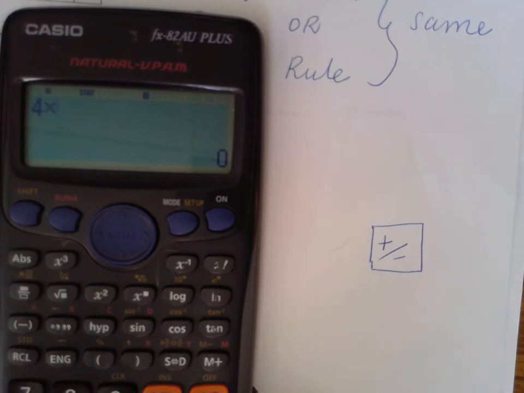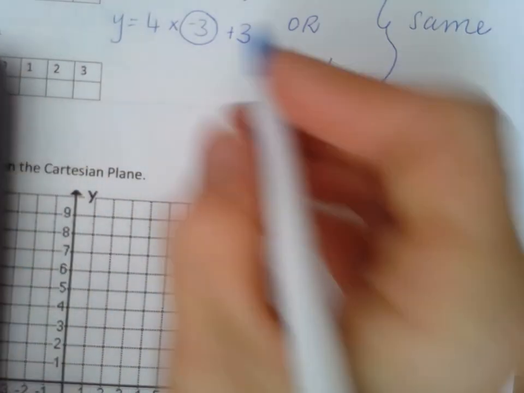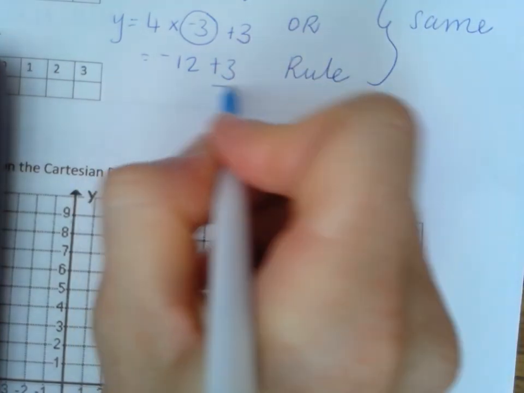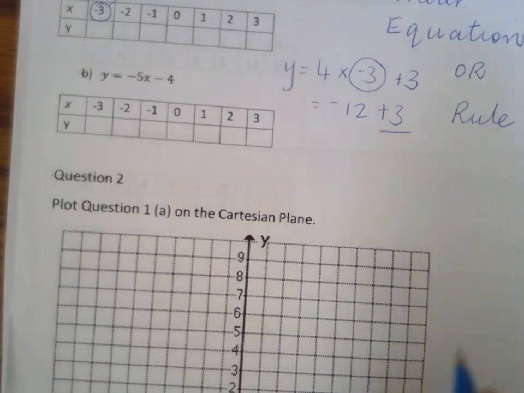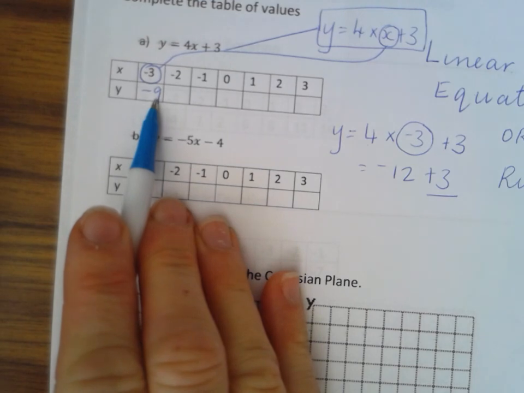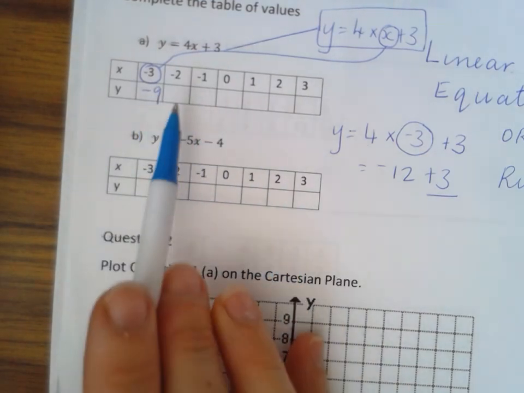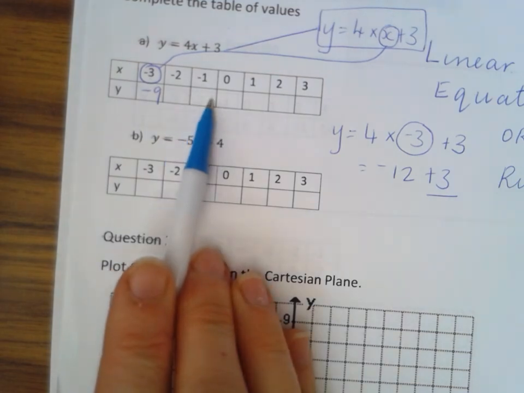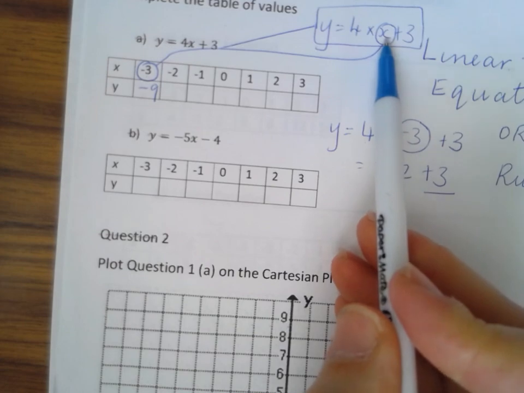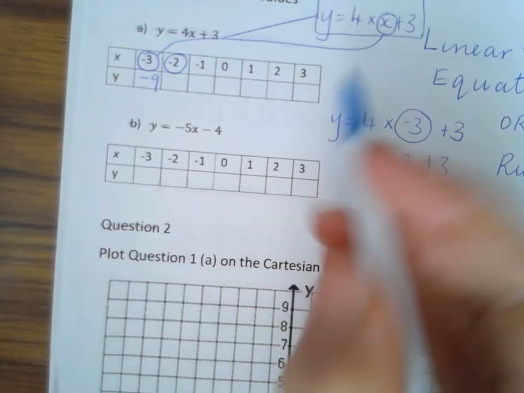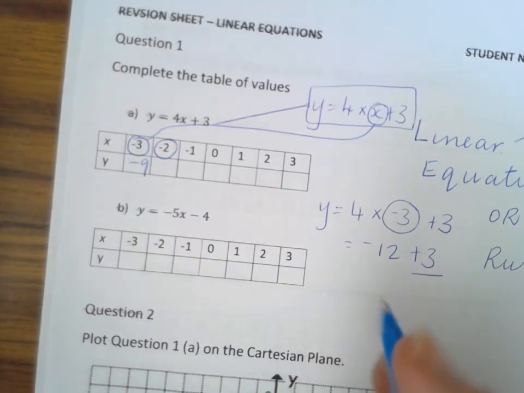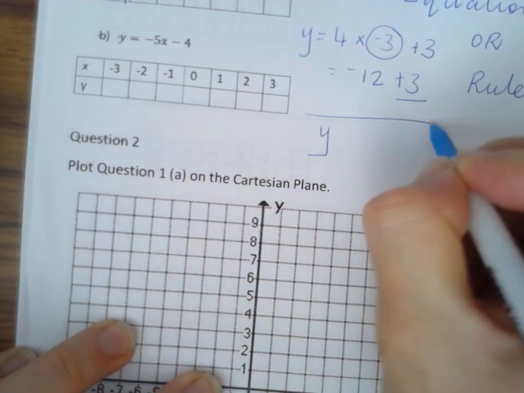Alright, so 4 multiplied by -3 is going to get us -12 plus 3. Okay, -12 plus 3, so we go to the right 3 times, or use your calculator. -12 plus 3 is going to get you -9 as your first y value. Okay, so in class we've been talking about finding the first 3 values and then seeing the pattern. So this time we're going to go y equals 4 multiplied by x, but this time our x is -2. So 4 multiplied by -2 is going to get me to -8.